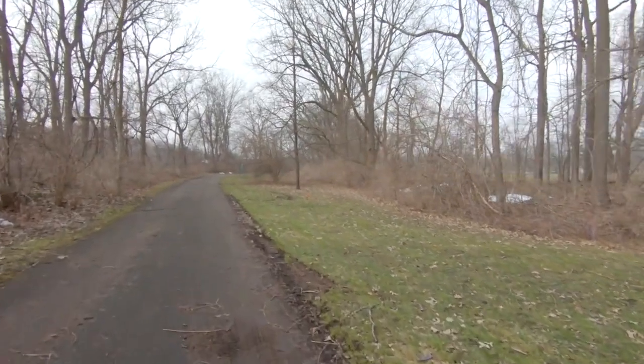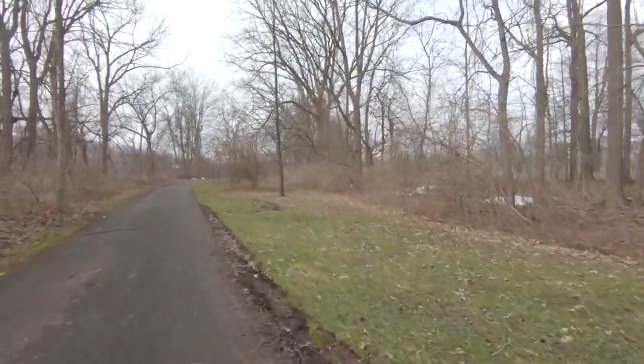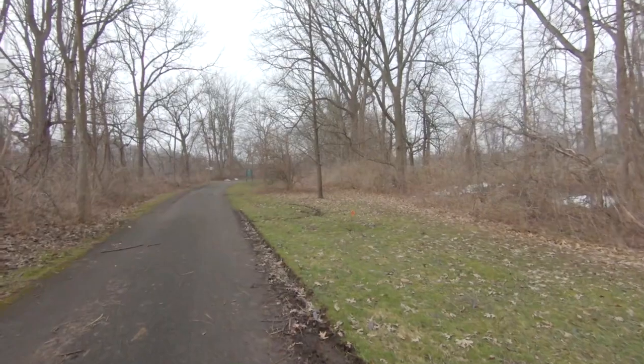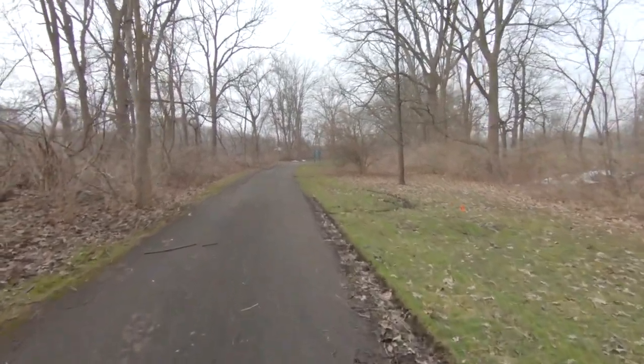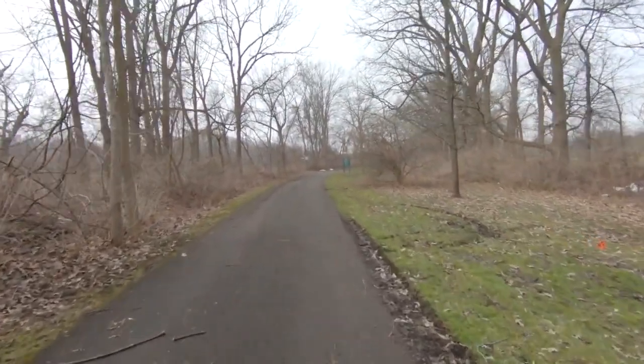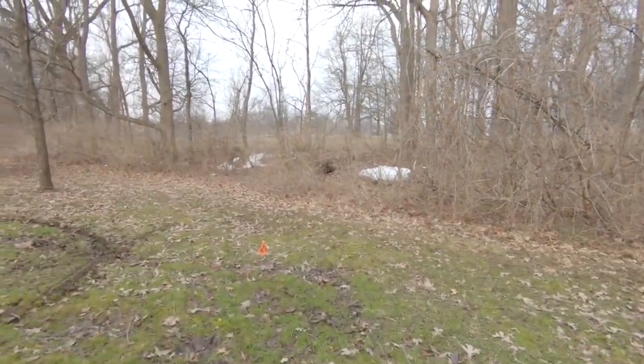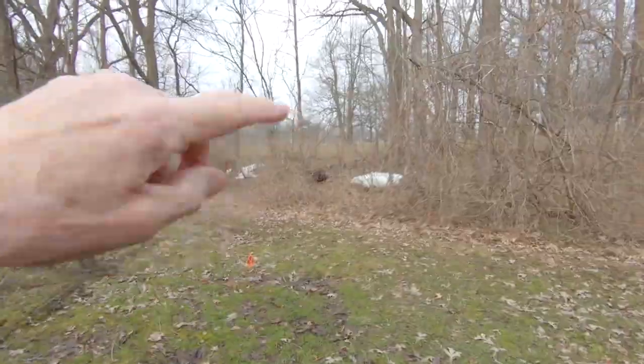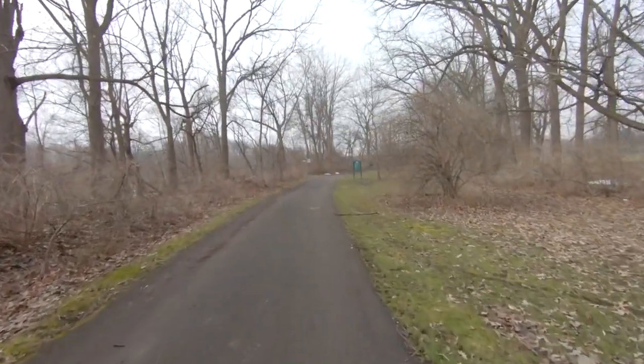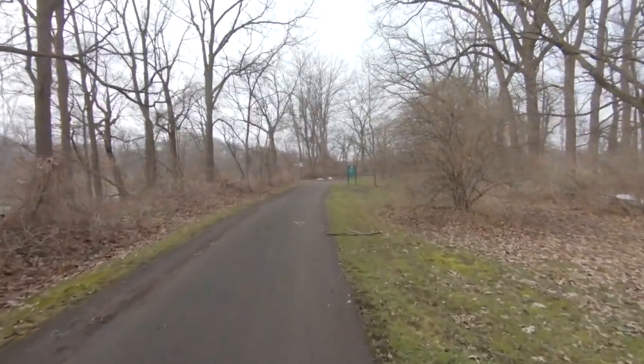Now, after the GV Canal was abandoned, they built a railroad down this side of the canal. Right over here would have been the GV Canal. We're following it in a southerly direction.